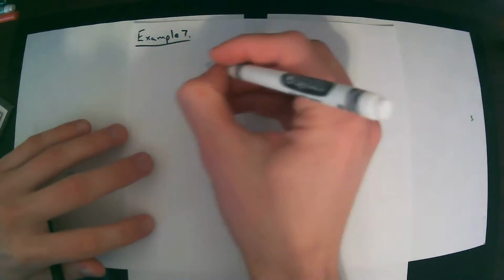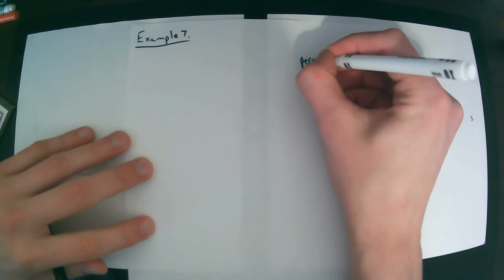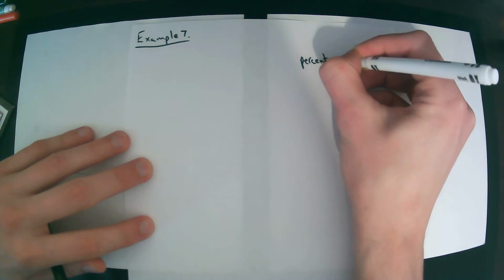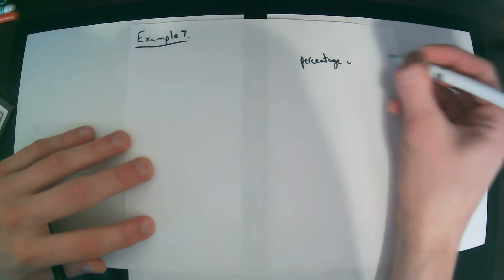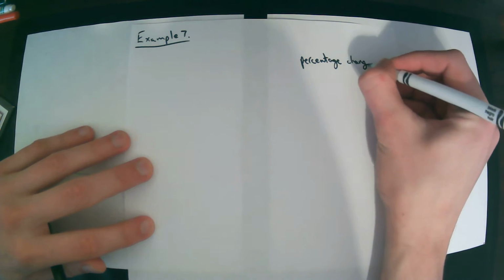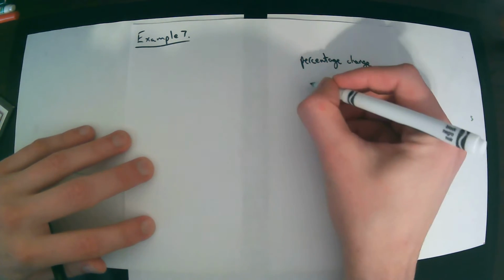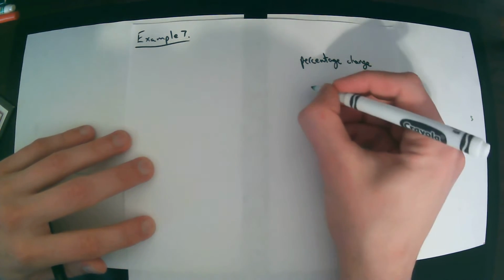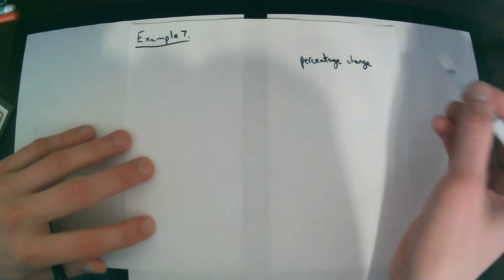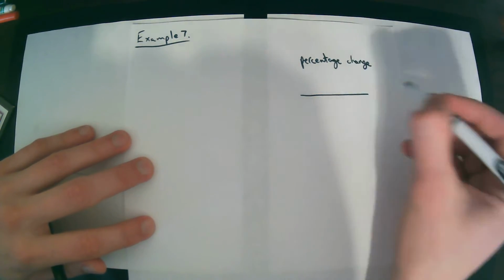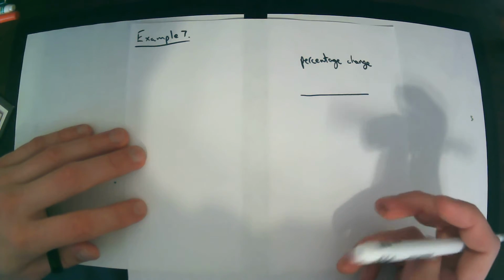Examples 7 and 8 deal with percentage increases and decreases. Overall you can call that percentage change. So just in case you've forgotten, percentage change is equal to a quotient. How did I write it in chapter 4?